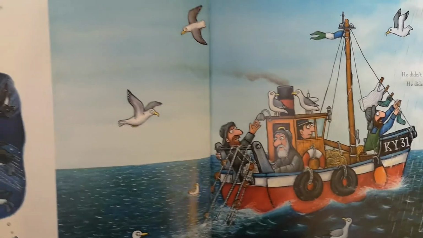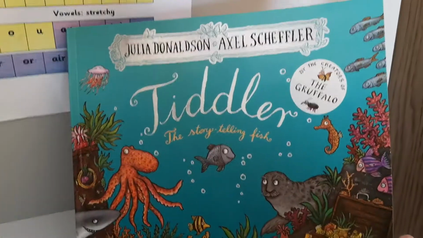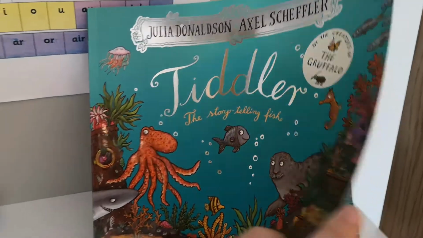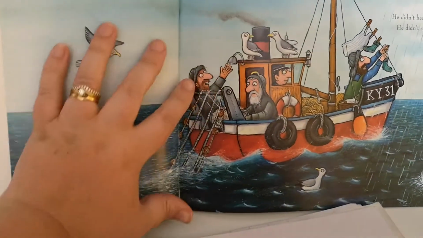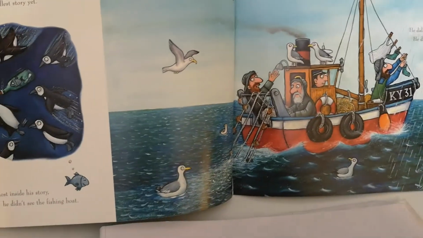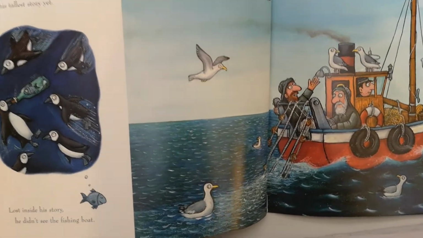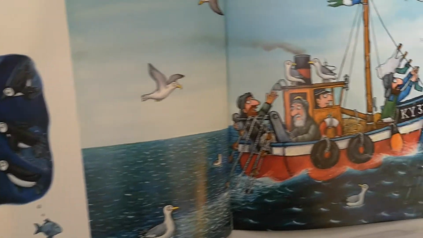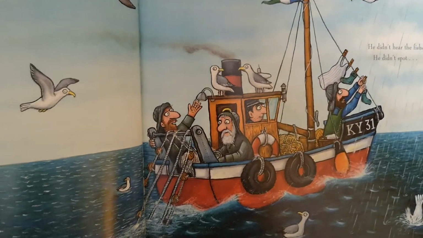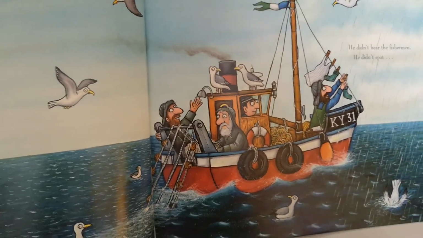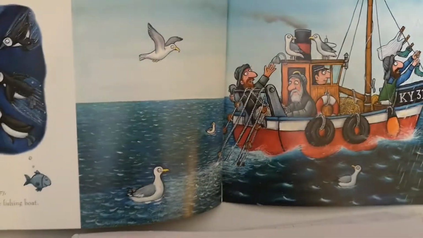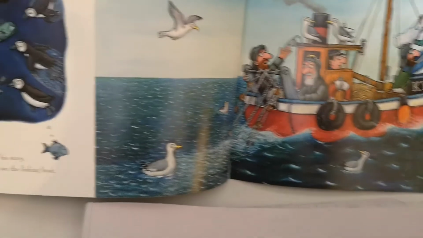So our story this week, we're going to carry on learning about the story Tiddler, the storytelling fish. Last week we drew a picture of Tiddler. This week we're going to be drawing the vehicle that captured Tiddler in the net, which is the boat. We're going to draw a picture of a boat and then try to add some labels using our speed sounds chart here. So let's start by drawing our picture of the boat.